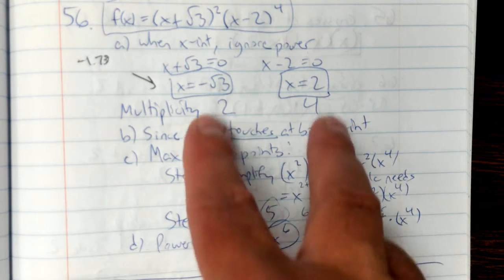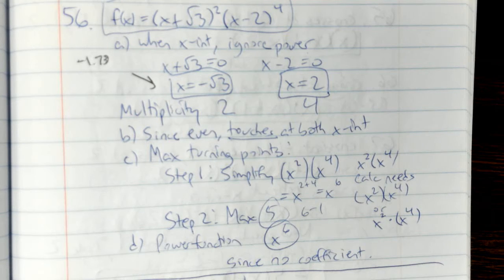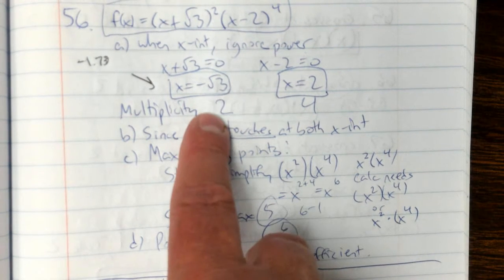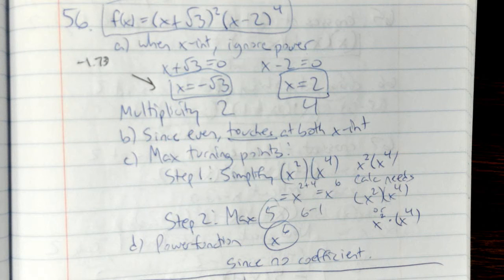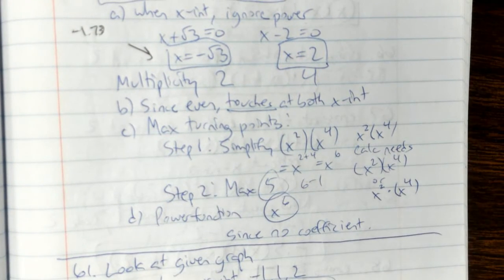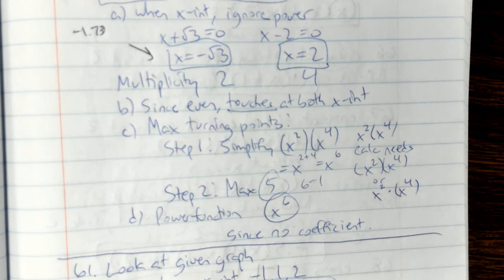So those are your two x-intercepts, just based on the information there. And for this one, it's multiplicity 2. For this one, it's multiplicity 4. Okay, and again, since it's even, it's going to touch at both x-intercepts.